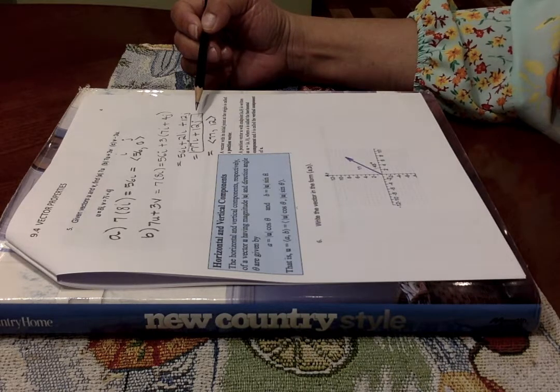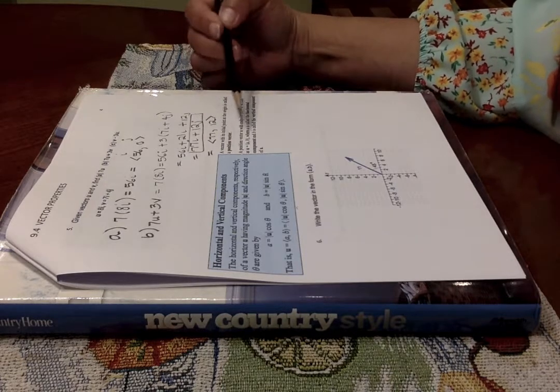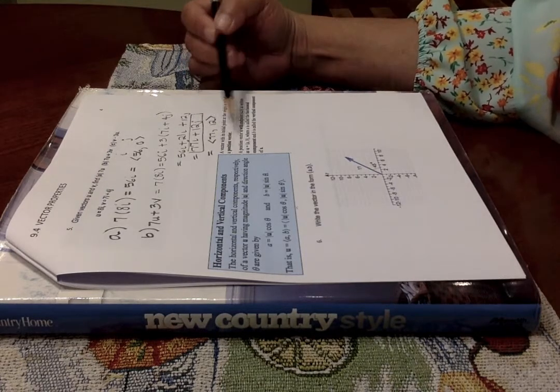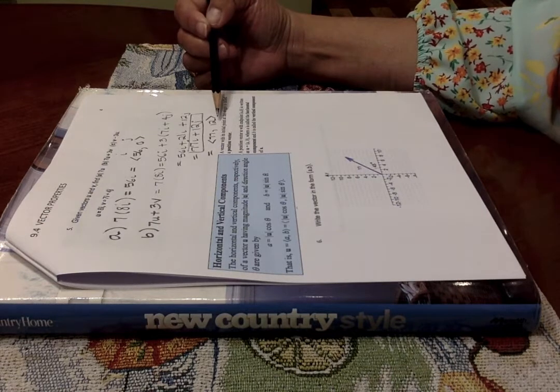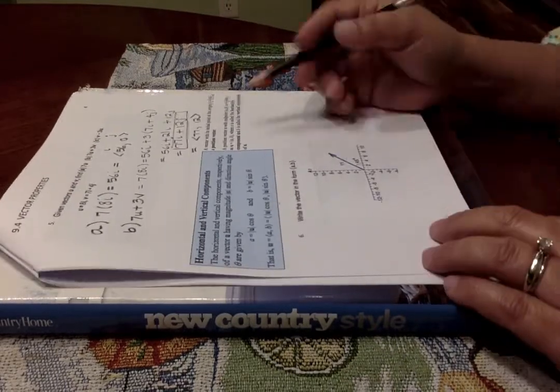Okay, then when you come to finding what's called the horizontal and vertical components, in order to put this in component form, but yet you don't have it in the I and the J form because this is called component form itself. But if all you're given is a theta and the magnitude of the vector, as you see in this picture right here, then you can use these formulas.